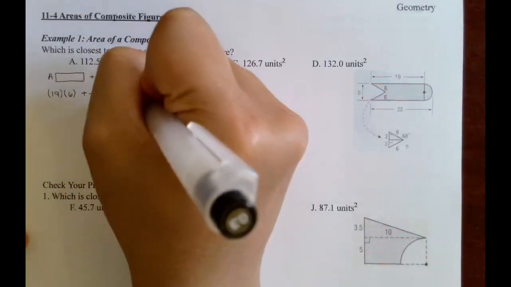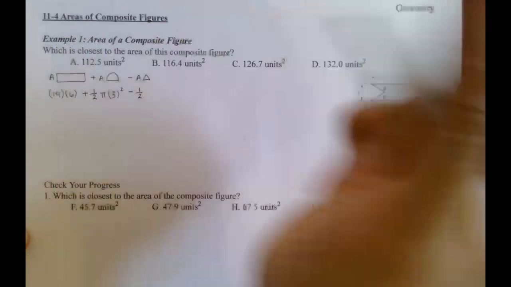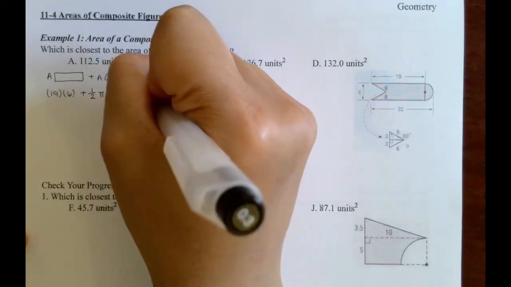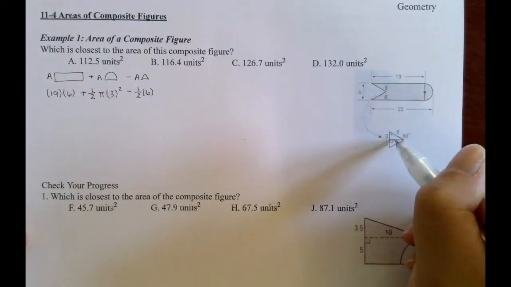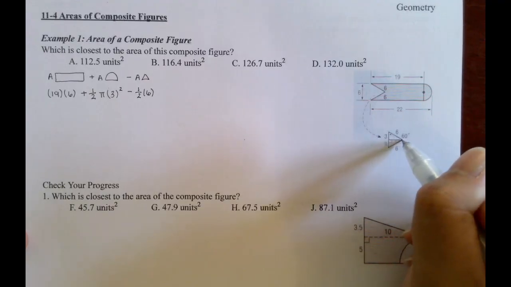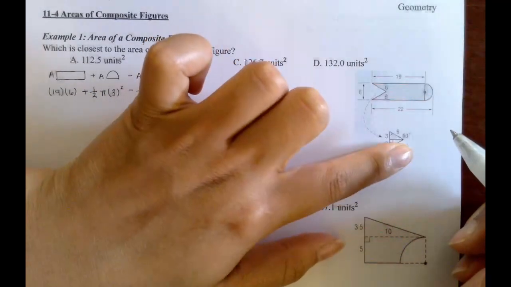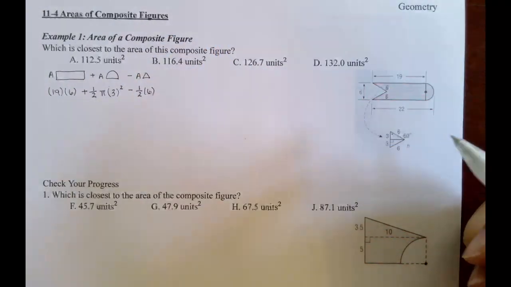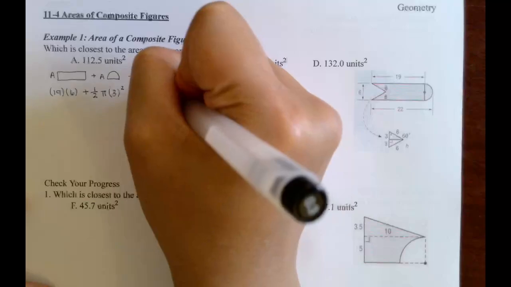So minus the area of the triangle, which is 1/2 base times height. The base of the triangle here is 6. And then the height of the triangle, which is this here, is the long leg of this smaller 30, 60, 90 triangle, so this is 3 square root of 3.